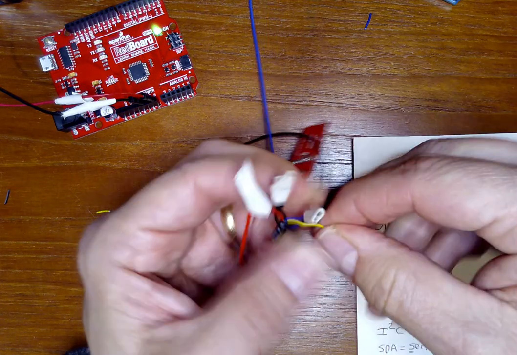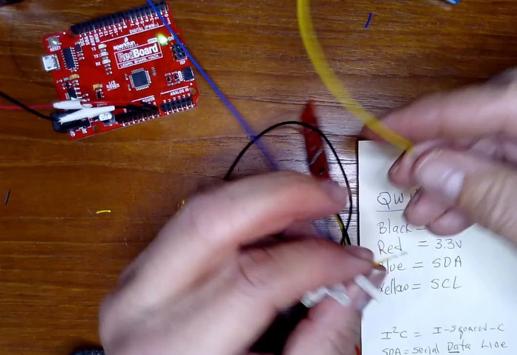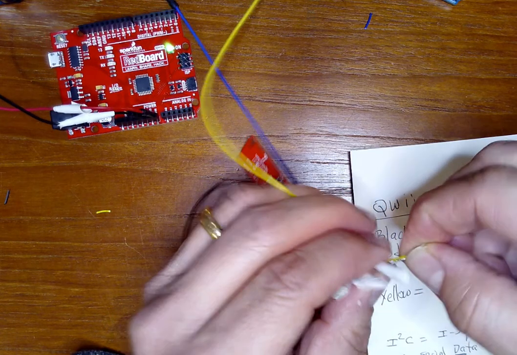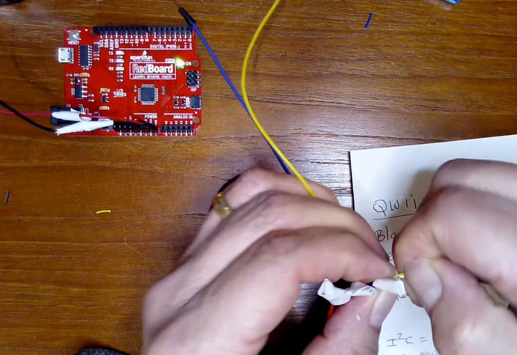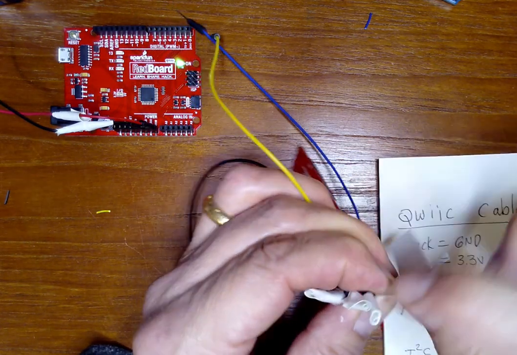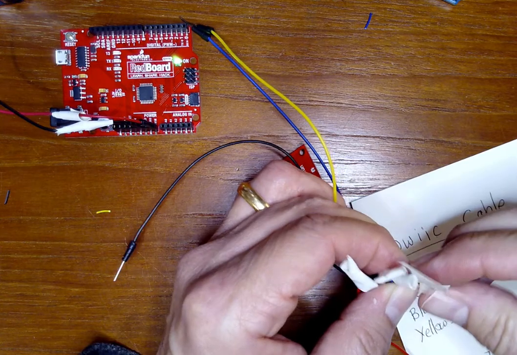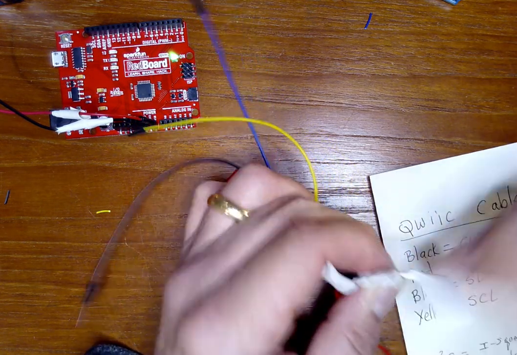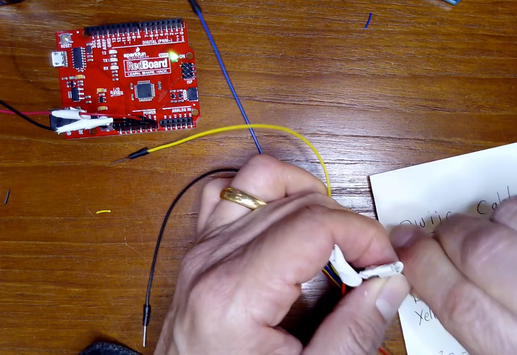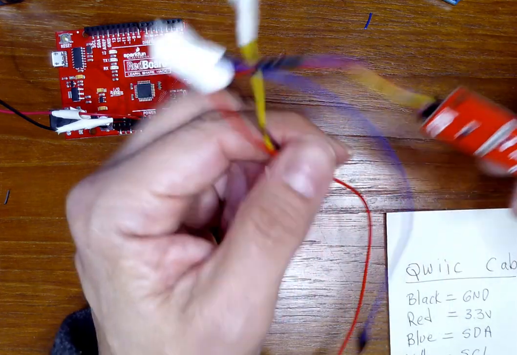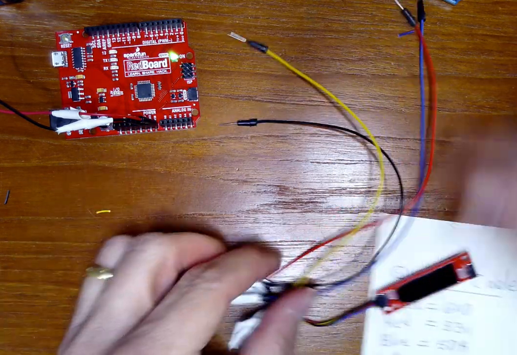And then finally our yellow wire. And these may fall off over time because we're not soldering them. But in a pinch, this would be a quick and dirty way of doing this. Okay, so now we have our display. We've got our quick cable, and we've put these connectors on there.